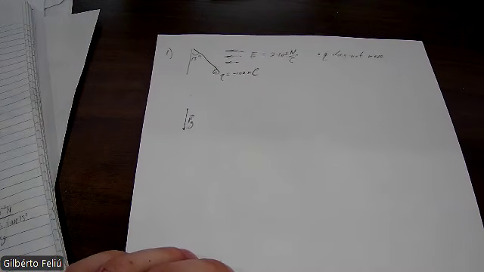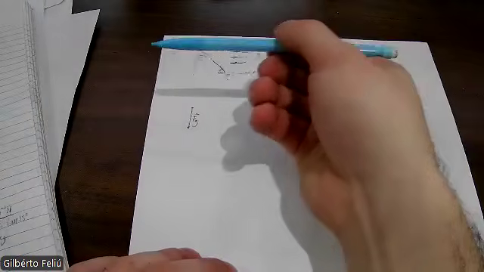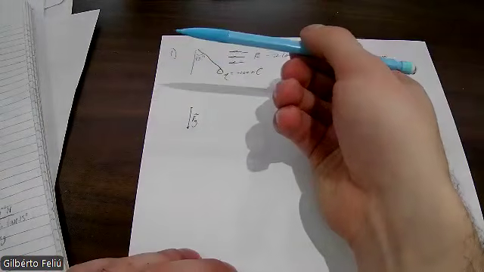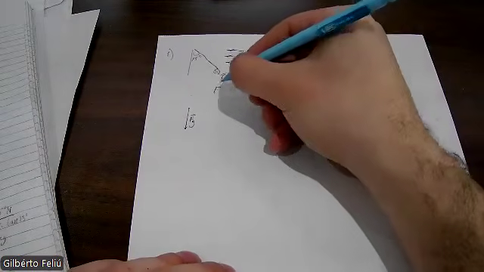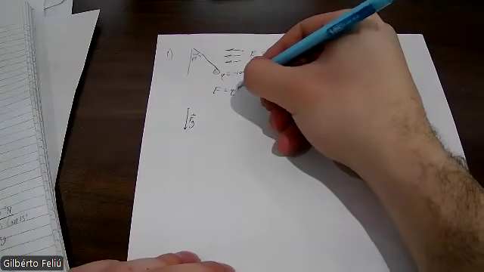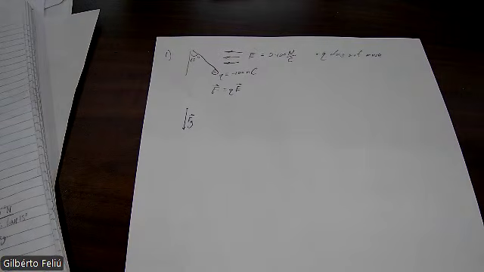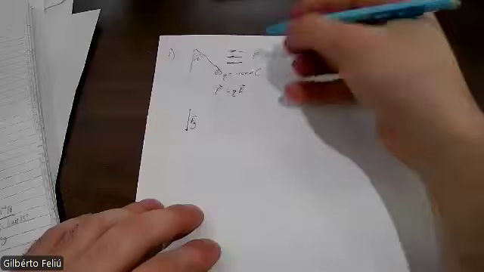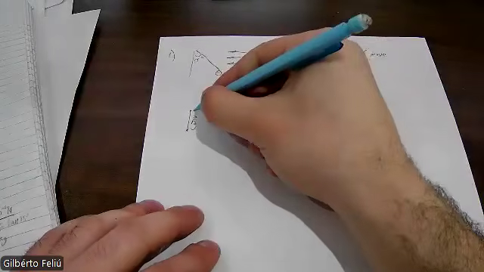The electric field lines are going this way. Where is the force going to go if the charge is negative, given that F is equal to QE? The opposite way. Perfect. So the force will go this way.